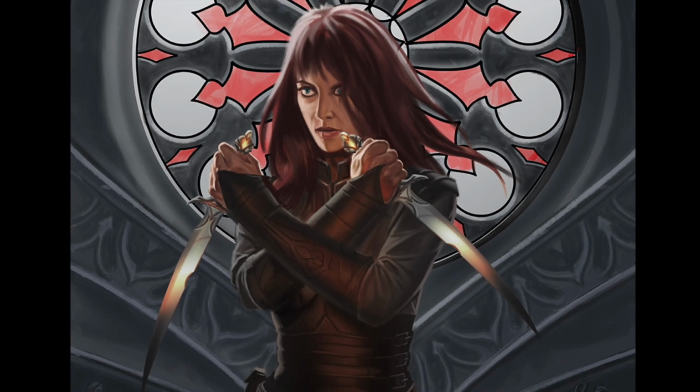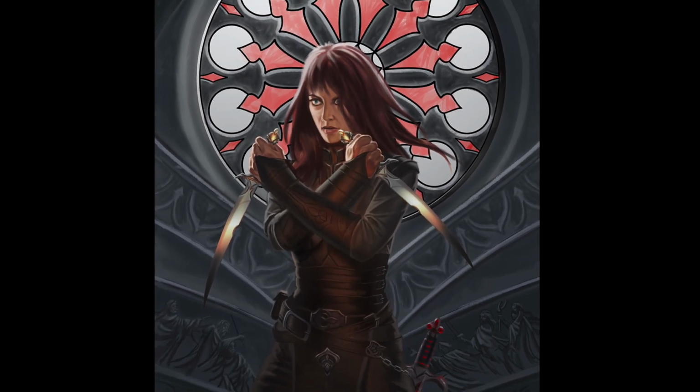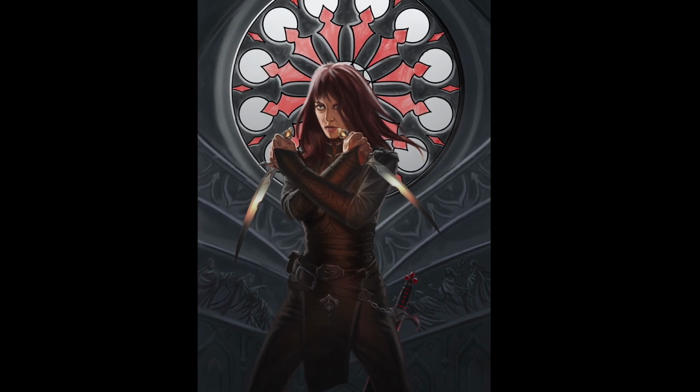So all the elements are now working together and ready for the final polish. In part 3, I'll be going over how I finish my paintings.